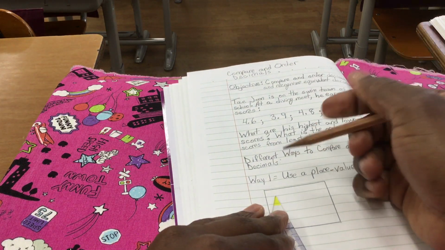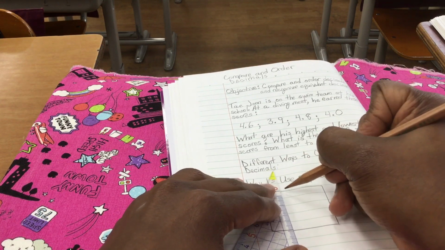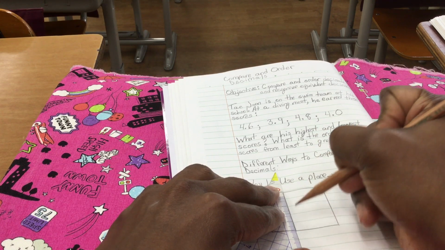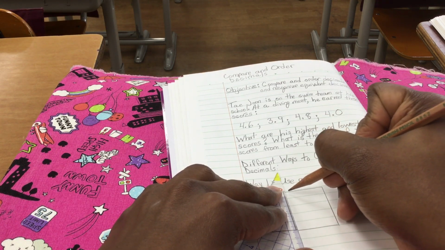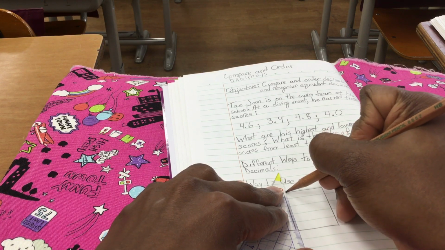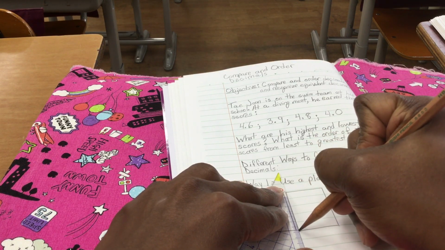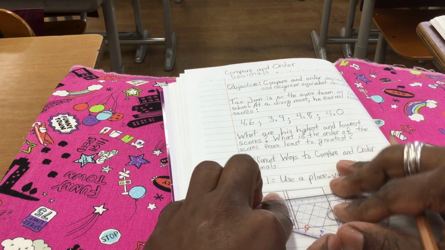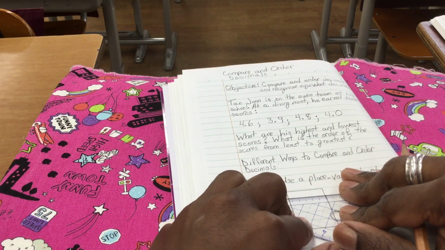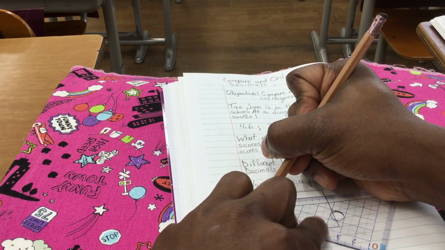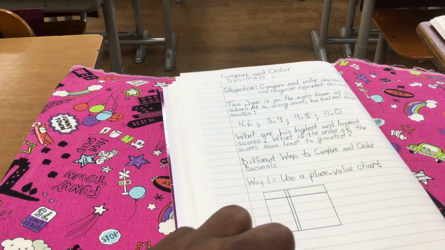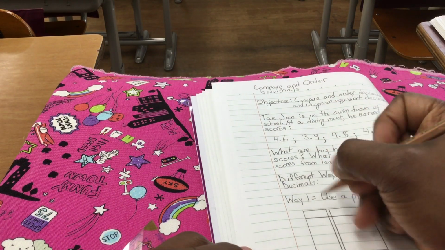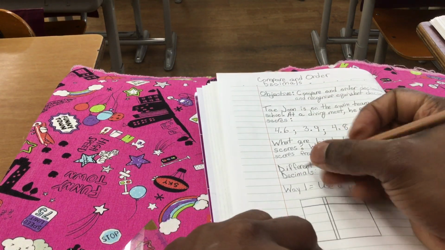I'm going to make these columns nice and clean and easy to see in this video. And I'll draw one more line across like that.